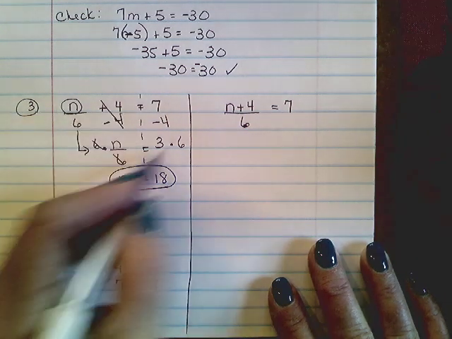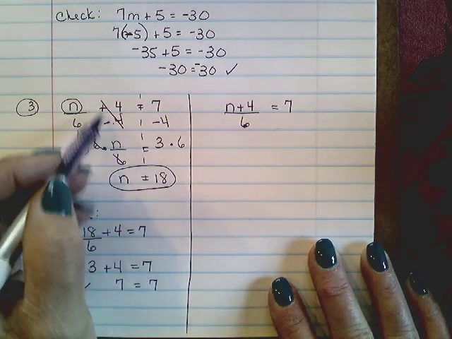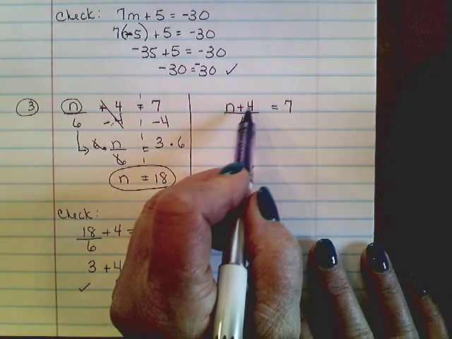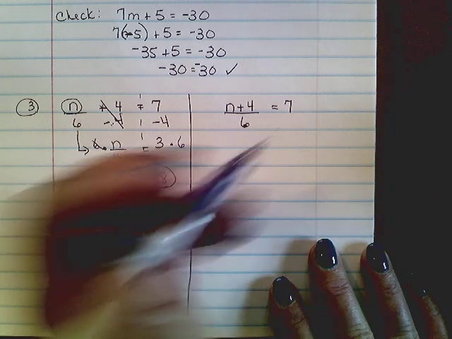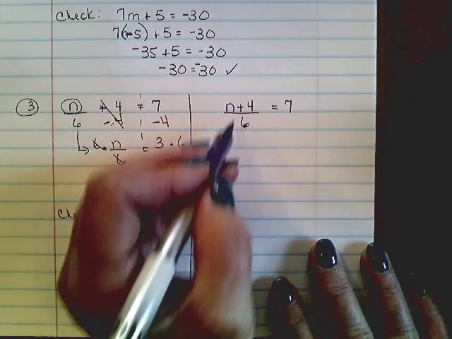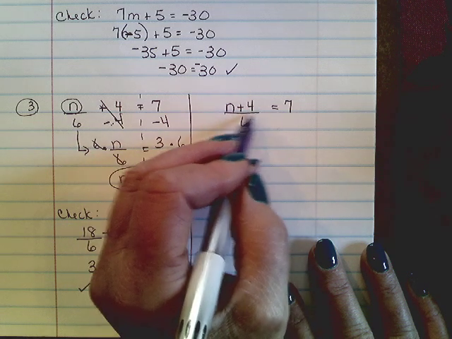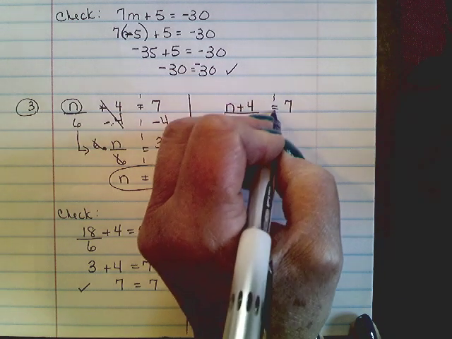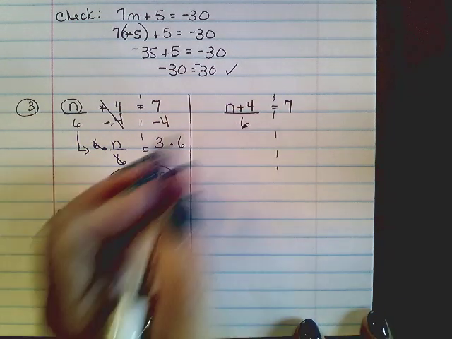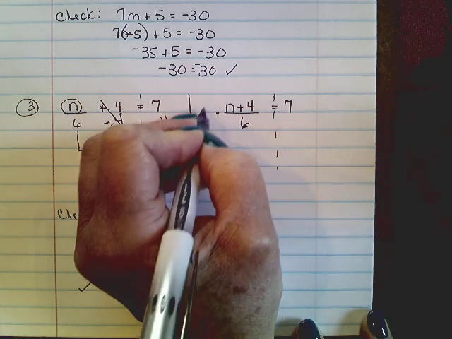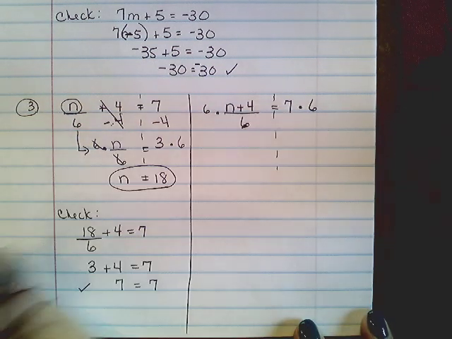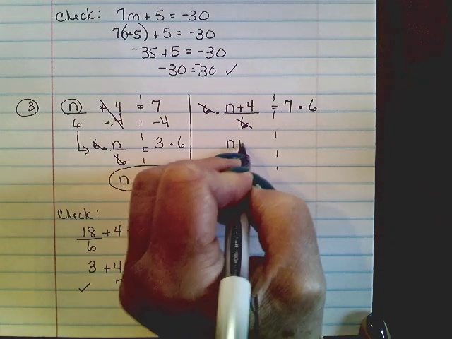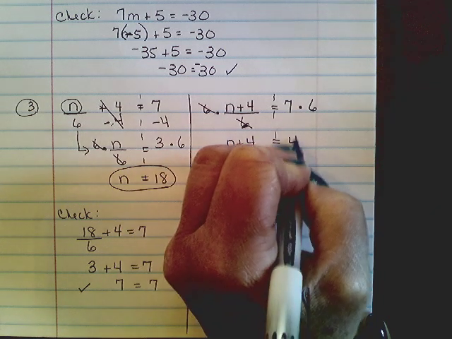So here in the first example, I moved my addition first. Over this example, I can't do that because n plus 4 is an expression. It's a whole part of the term. So before I can do any of the adding and subtracting, I need to eliminate that denominator first. So I'm going to draw my line for my balance. In order to solve this, I have to get rid of that denominator first. Those would cancel each other out, and I would end up with n plus 4 equals 42.